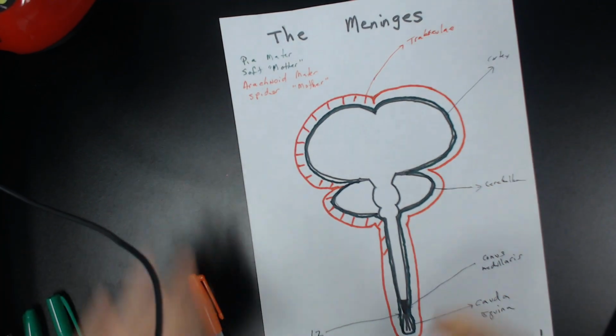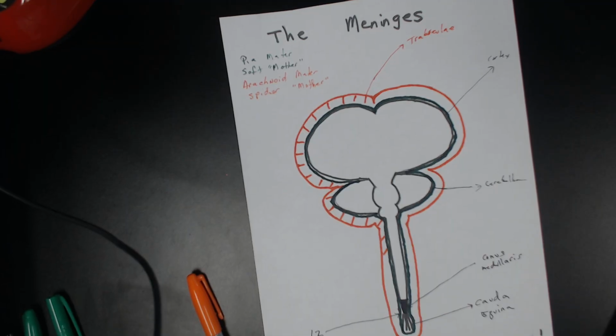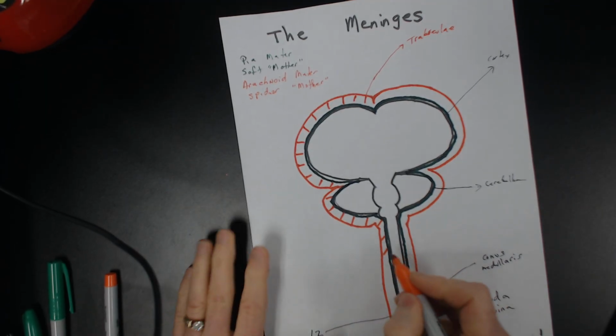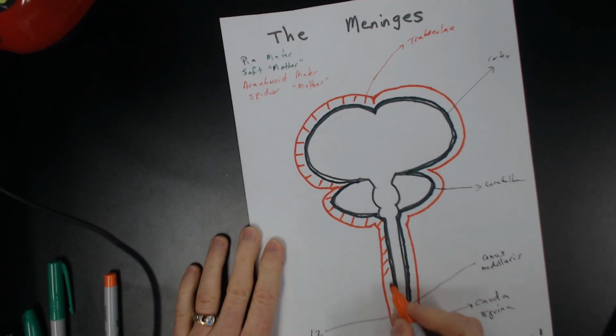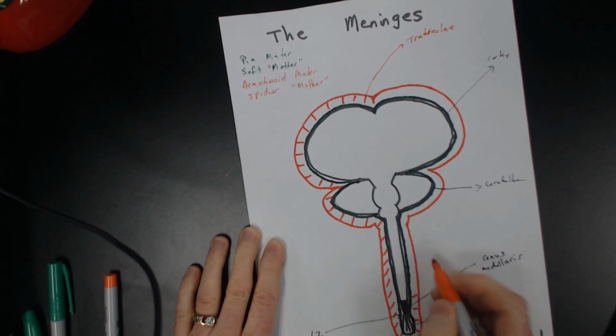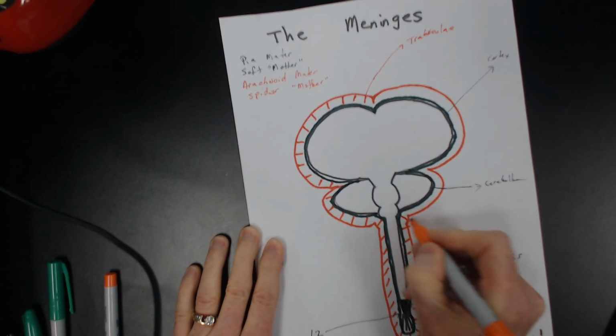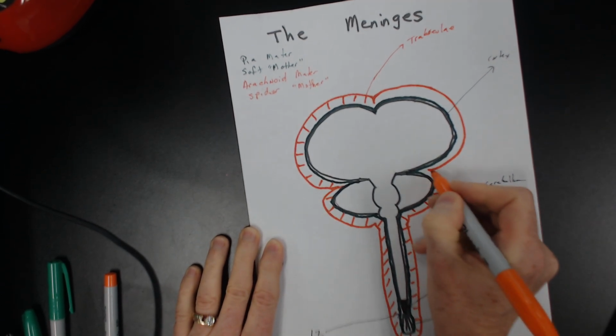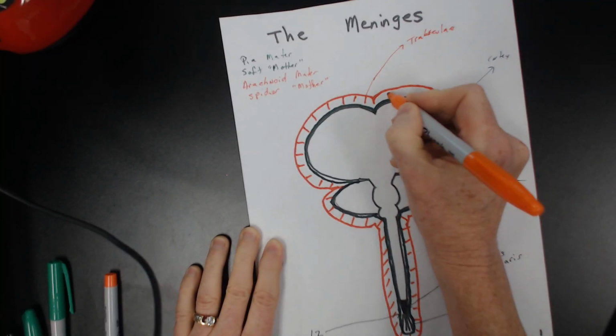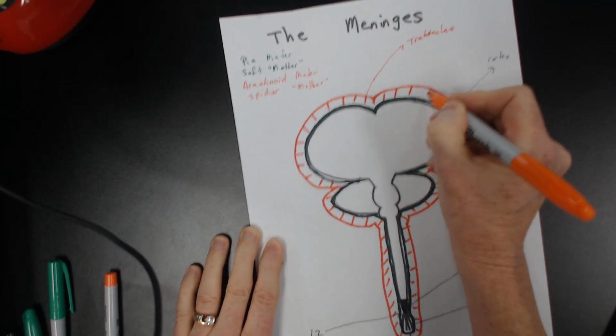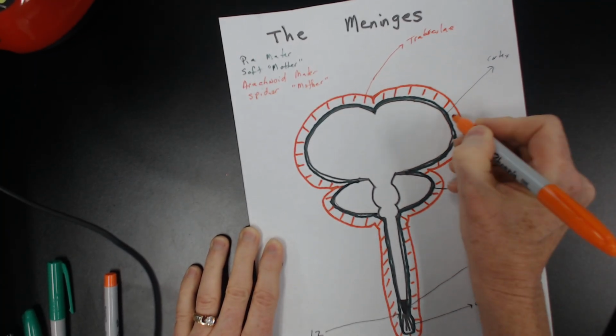Trabeculae. The projections coming off the arachnoid mater that help maintain the physical space between the arachnoid and the pia mater are known as trabeculae. Does anyone know what that physical space is that the trabeculae help to maintain? Subarachnoid. That's correct. That's the subarachnoid space. Great.